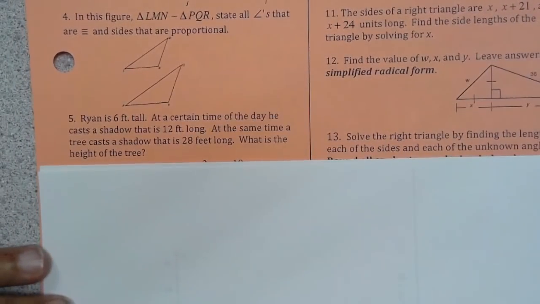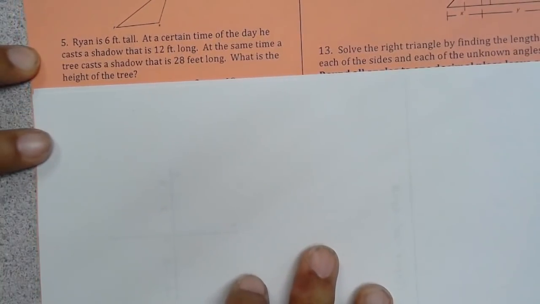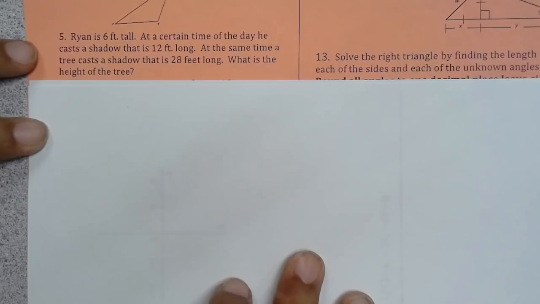All right, let's go ahead and go to number 5. So Ryan is 6 feet tall. At a certain time of day, he casts a shadow that is 12 feet long, and at the same time, a tree casts a shadow that is 28 feet long. What is the height of the tree?